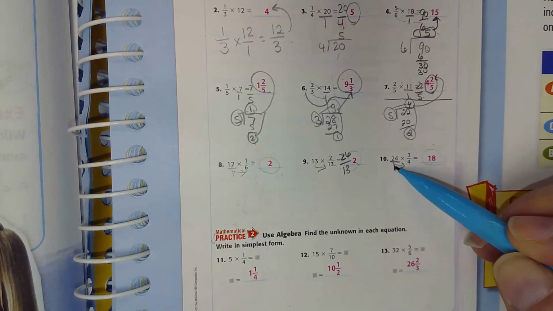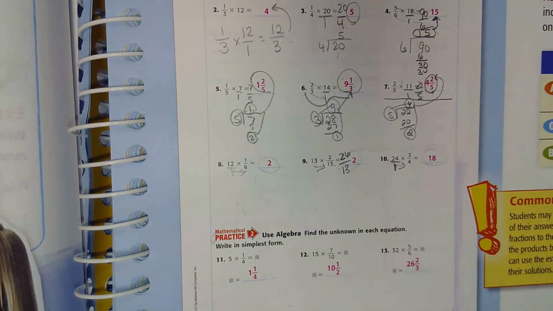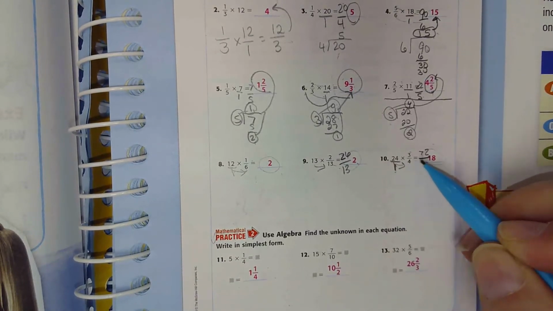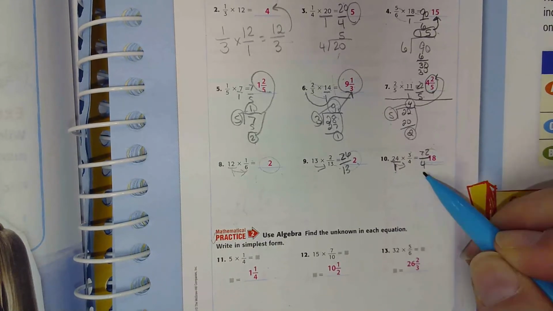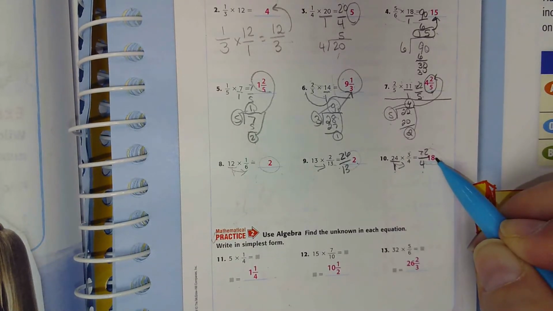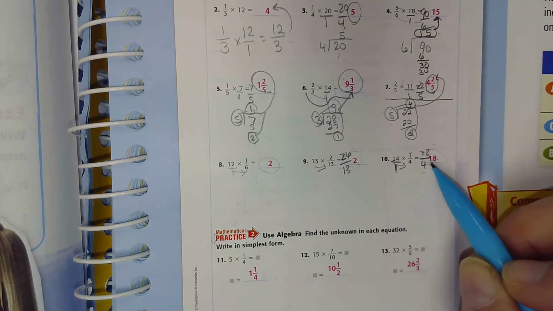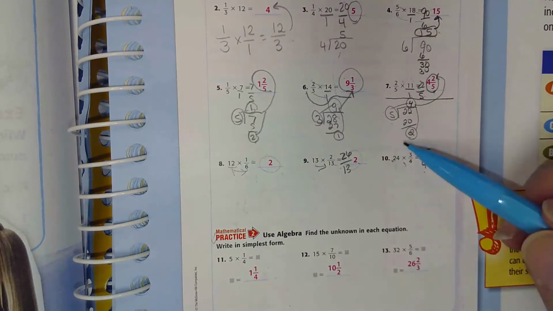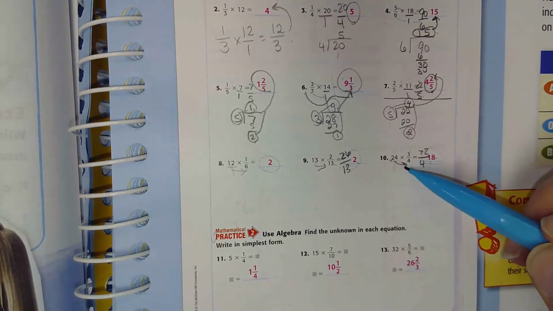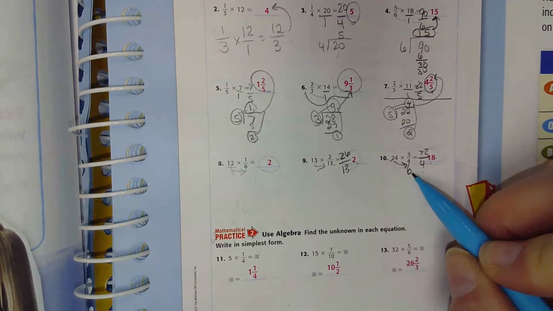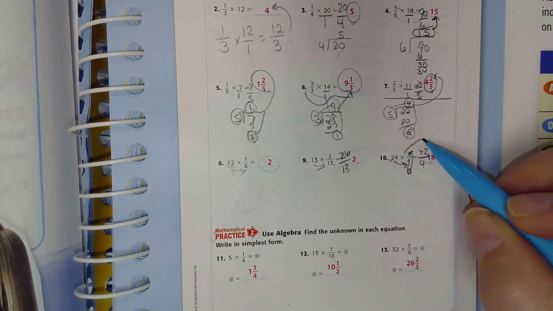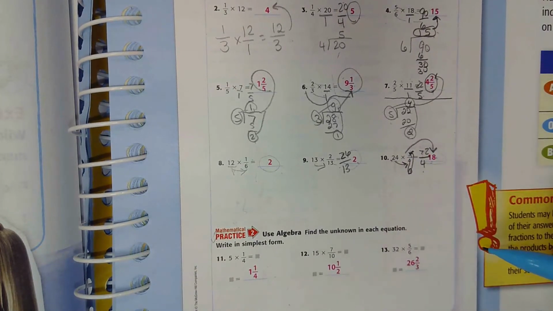24 over 1, 24 times 3 gets you 72 over 4. When you divide 72 by 4, you get 18. This one would be a step easier to say: 24 divided among groups of 4, well, that gives me 6 in each 1/4. If I take those 6, 3 times, I come out with 18.